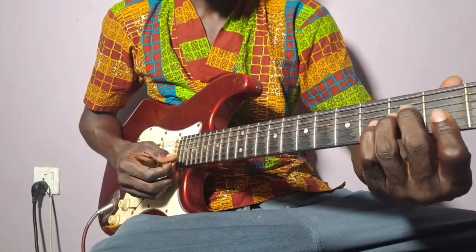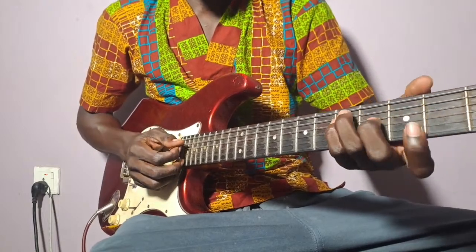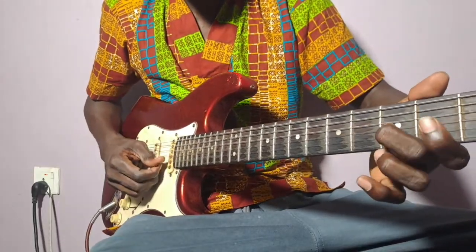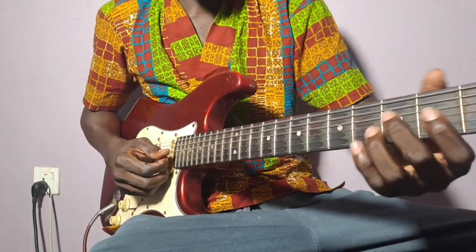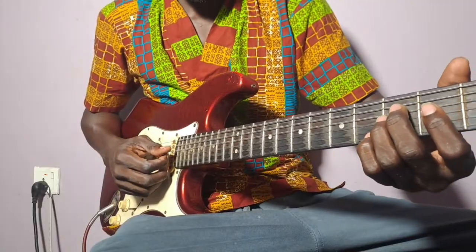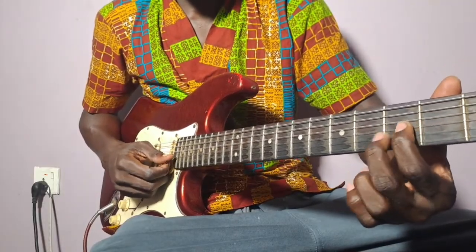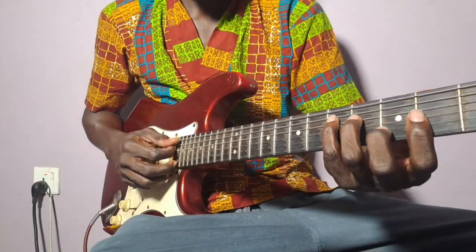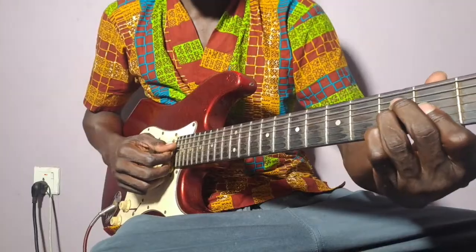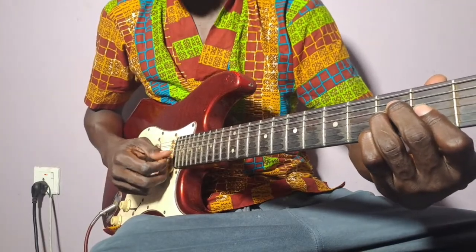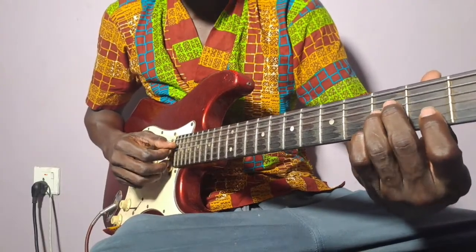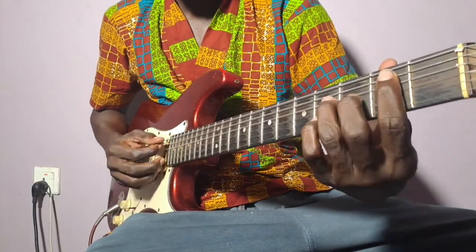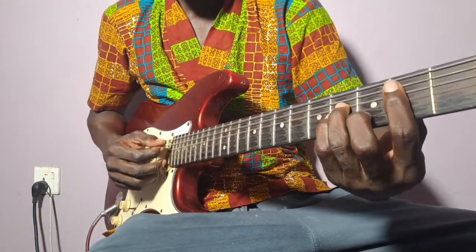So you see, you can use this as a passing chord, because before we go to la, we can find a note that I'm using as a passing chord before la.